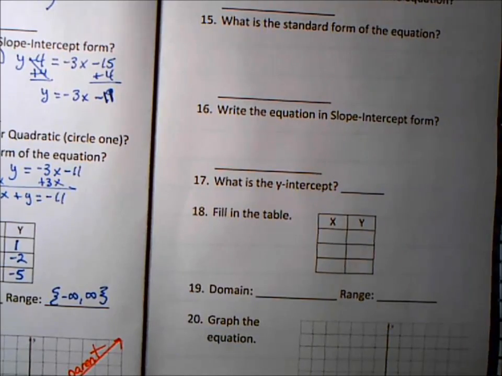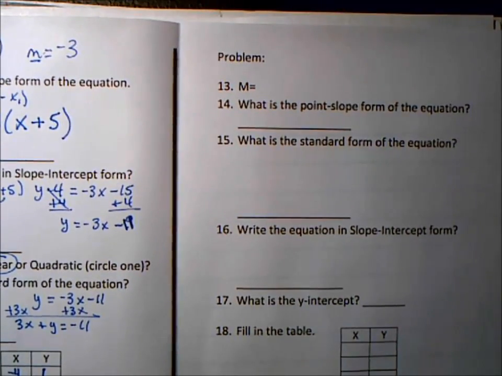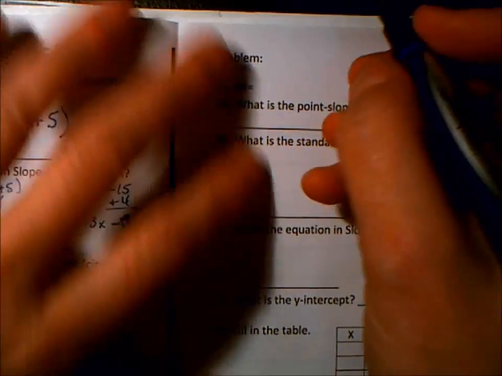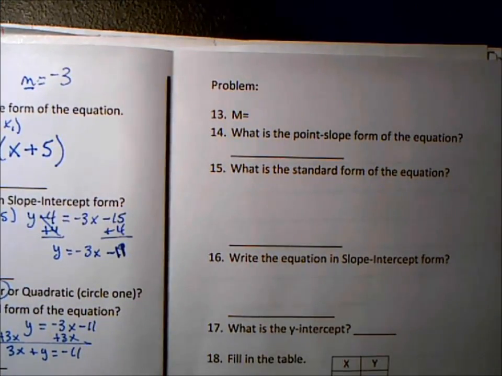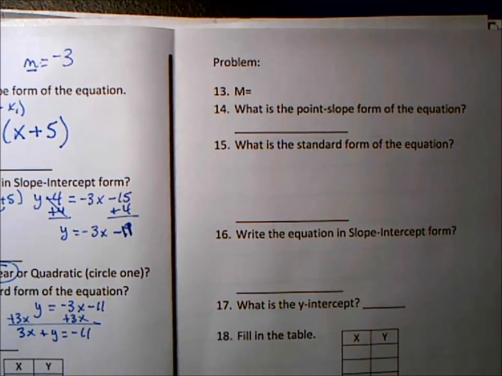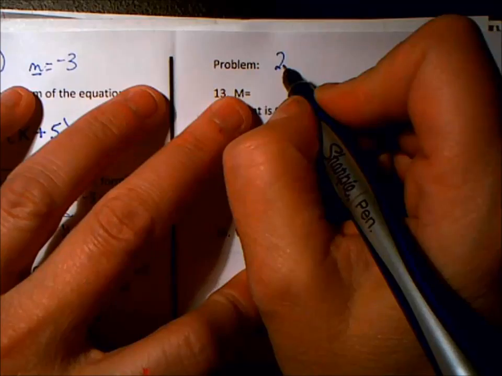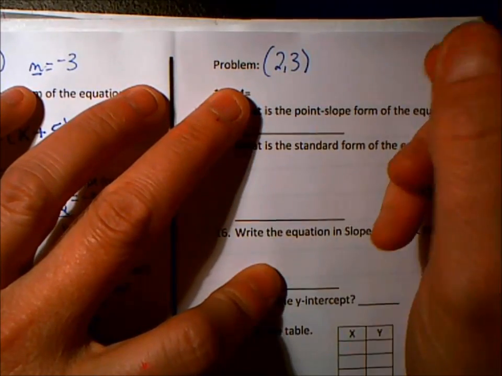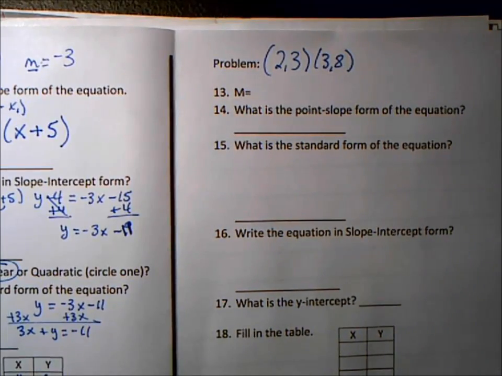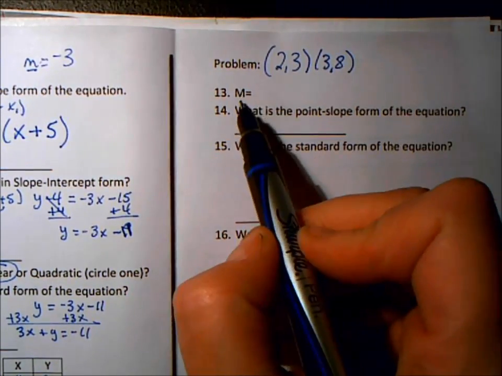Alright, last example, last type of way you solve these equations. If I give you the coordinates 2, 3, and then I also give you 3, 8. I give you 2 points. First thing I need to do is find slope.